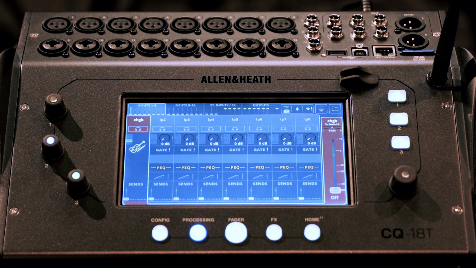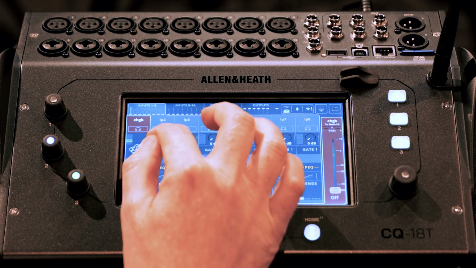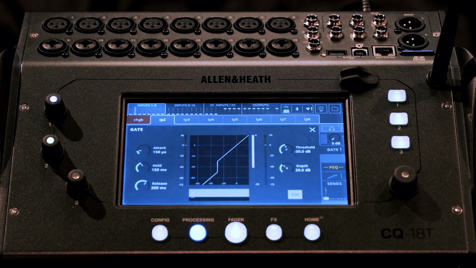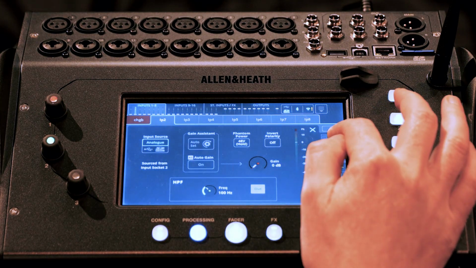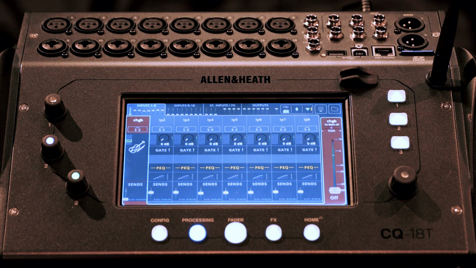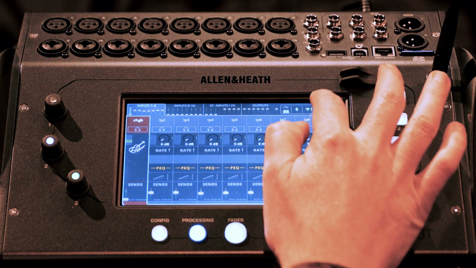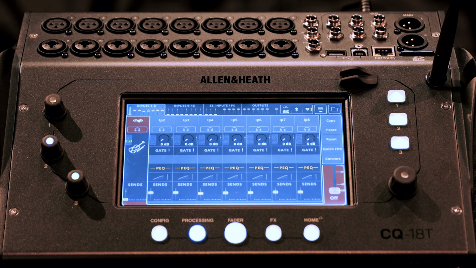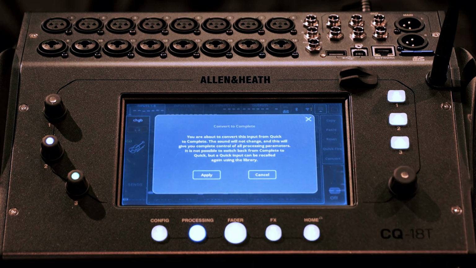Or if I want to adjust parameters on a complete channel, I can select each of the independent blocks for preamp, gain, PEQ, and compressor. So the quick channels and complete channels can live side by side, but at any point I can convert from a quick channel to a complete channel, say if I want a little bit more control over a compressor or PEQ. To do this, I select the quick channel, select the drop-down box, and hit convert.